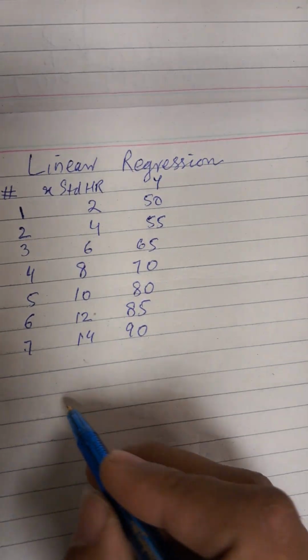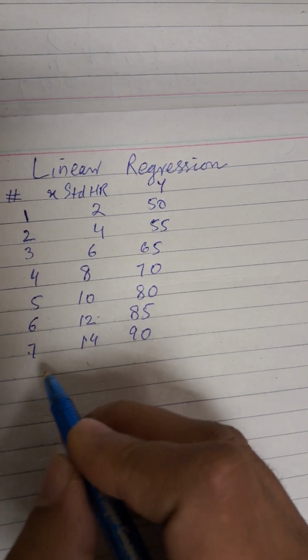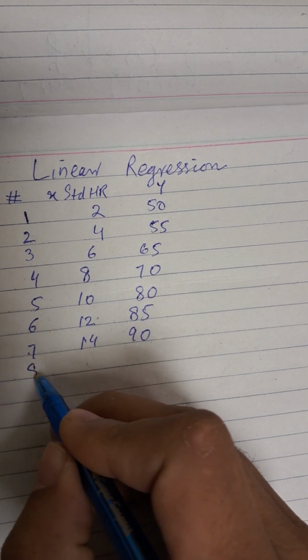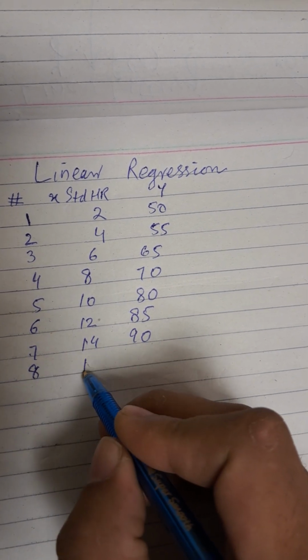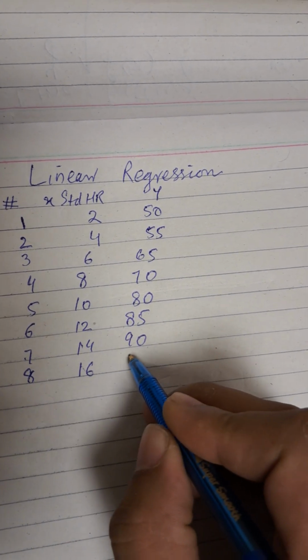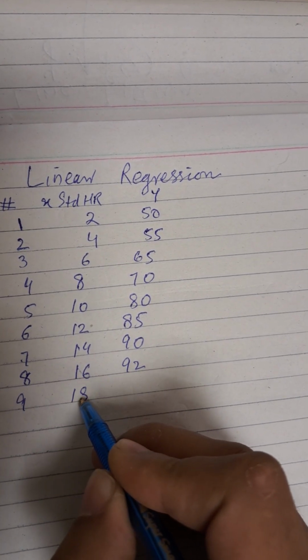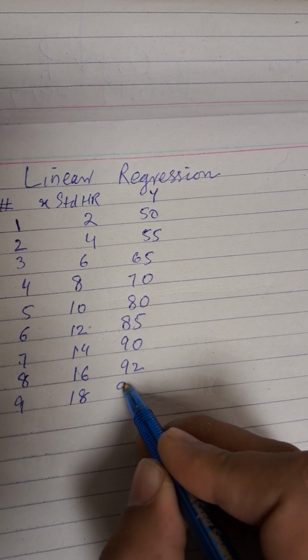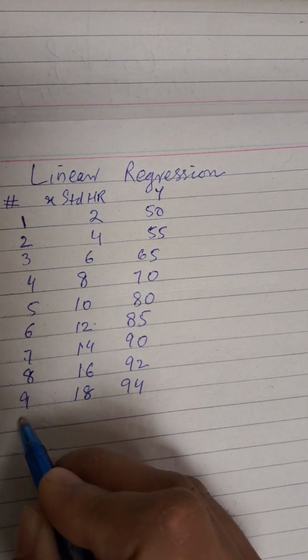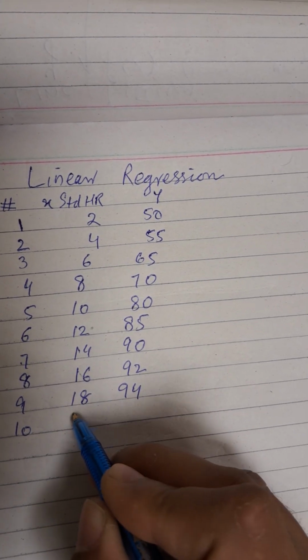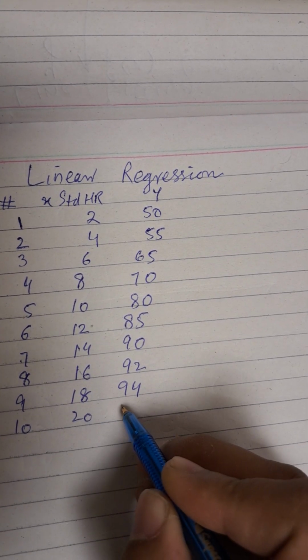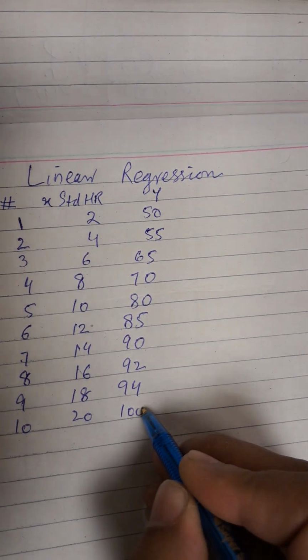So we have 7 data points, and let's suppose we have number 8 scoring 92, and number 9, 18 hours a week, was able to score 94, and number 10 was studying 20 hours a week, he was able to score a perfect 100.